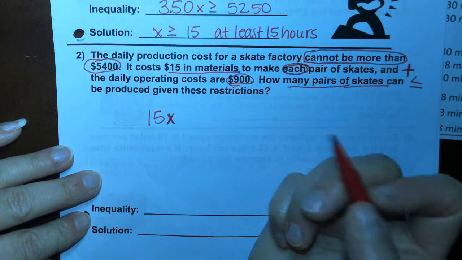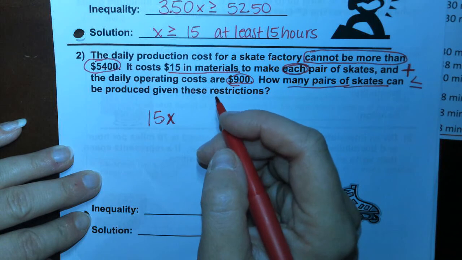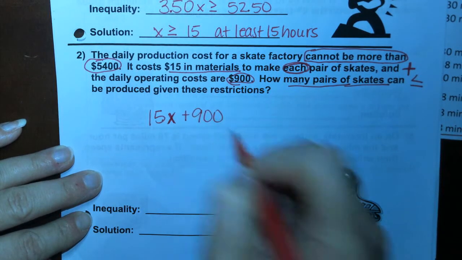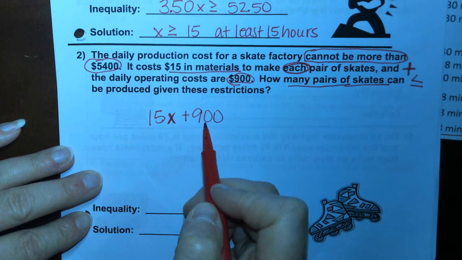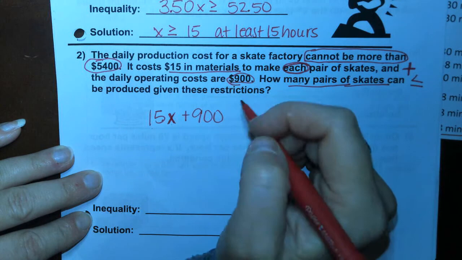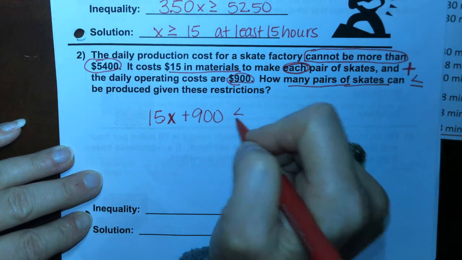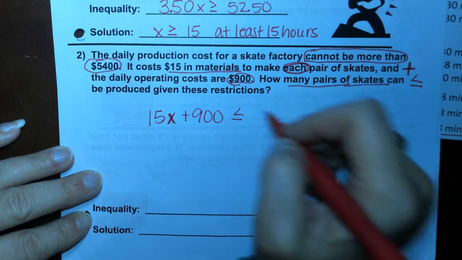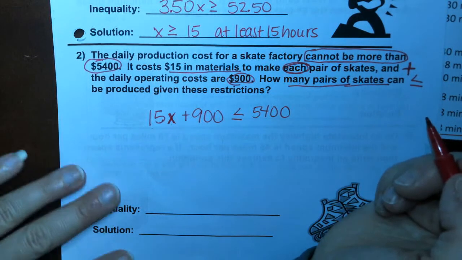Each means per skate, so $15 per pair of skates in materials, plus daily operating costs of $900 a day. And our sign is going to be less than or equal to, because of cannot be more than, and then 5,400. So that's how we set that up.